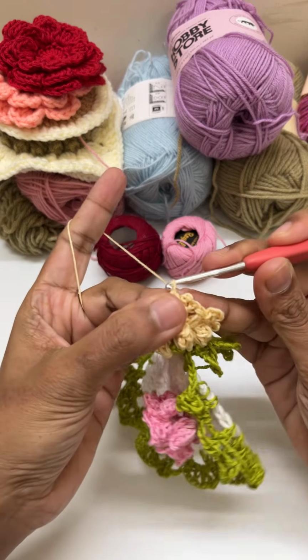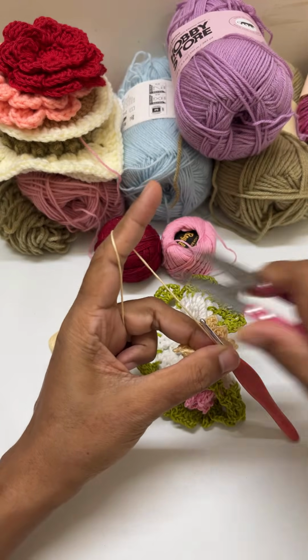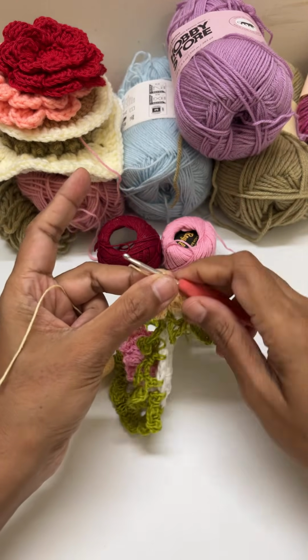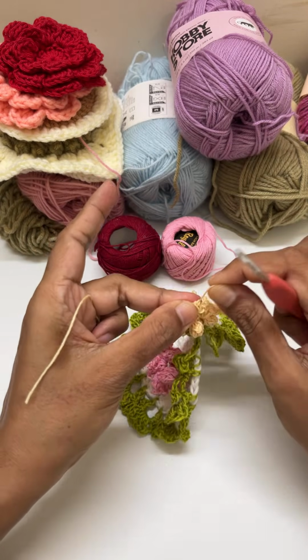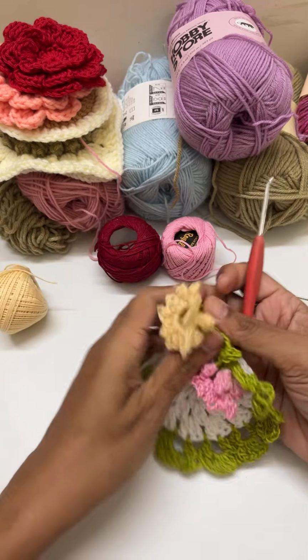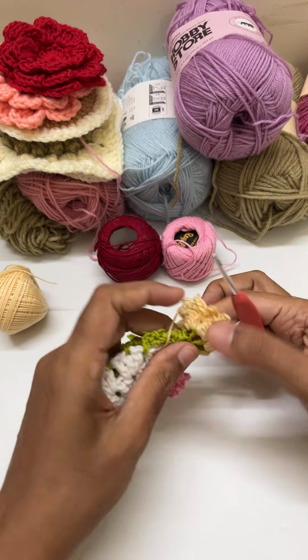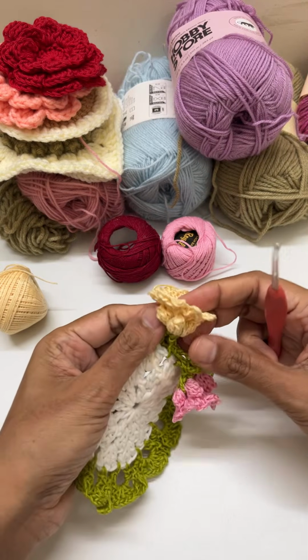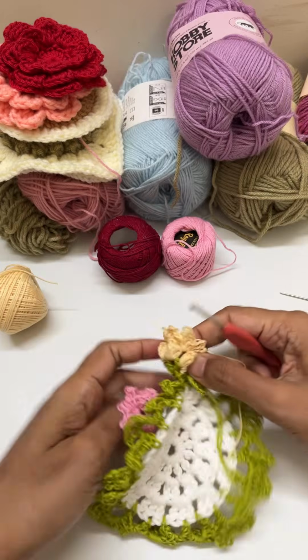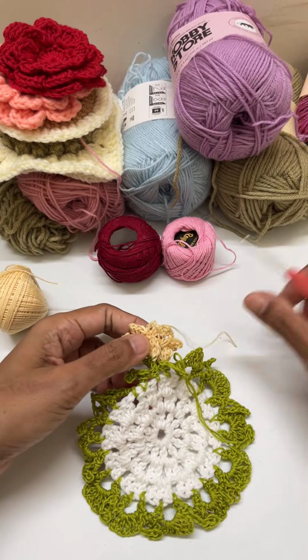Then you can just chain 1, cut your flower and remove this hook, tighten it. And second flower is also done. You just give it a shape a bit, and then you can just immediately weave in this end.